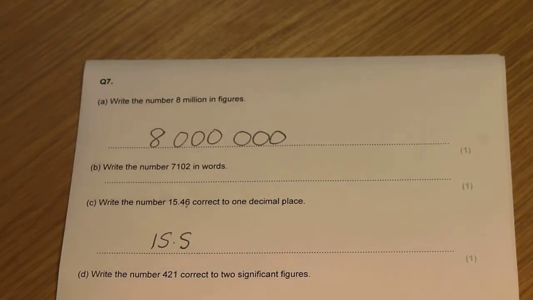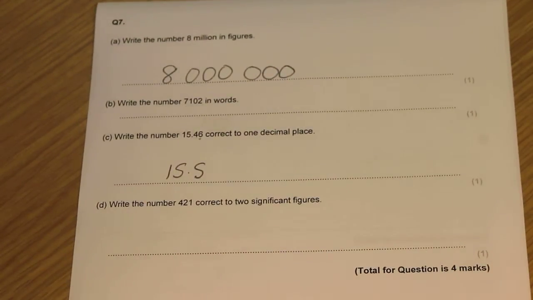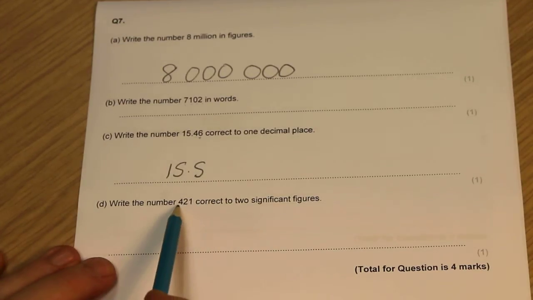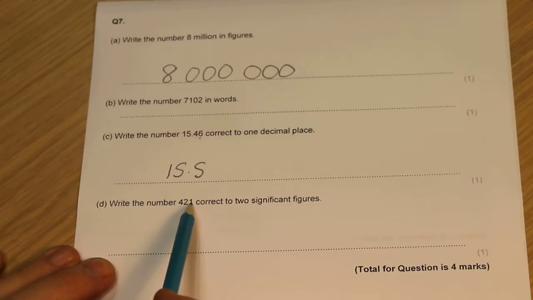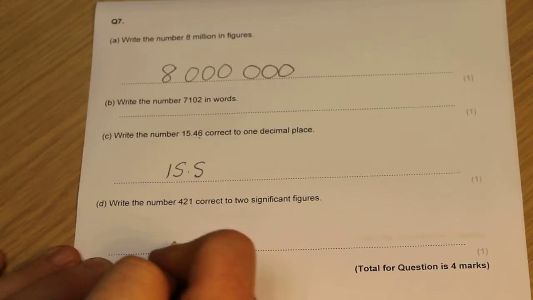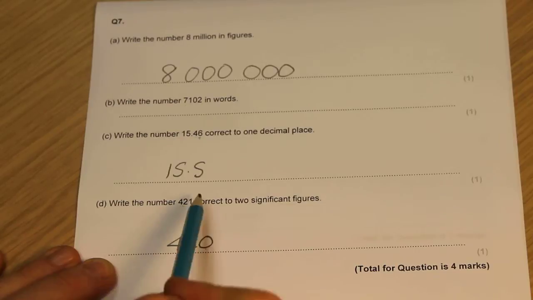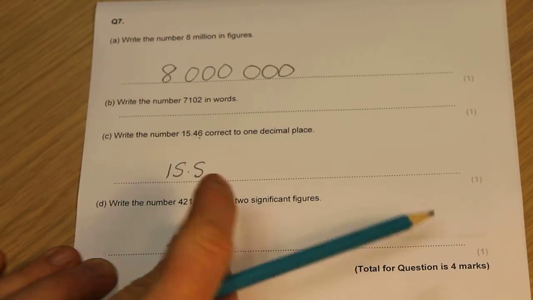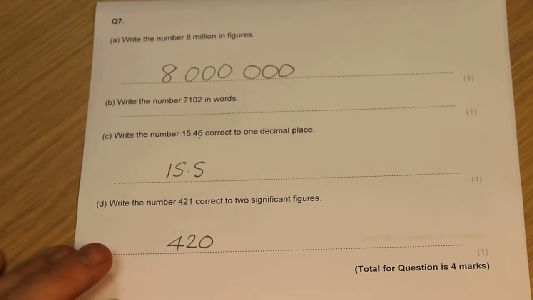The next question asks me to round something to so many significant figures. Write the number 421 correct to 2 significant figures. All of these numbers are significant, so I count the first and the second one, and the third digit is not big enough to round the second one up. So it stays as 420. Notice I need to replace the 1 with a 0, otherwise I would have 42, and clearly 42 is not 421 rounded in any shape or form.